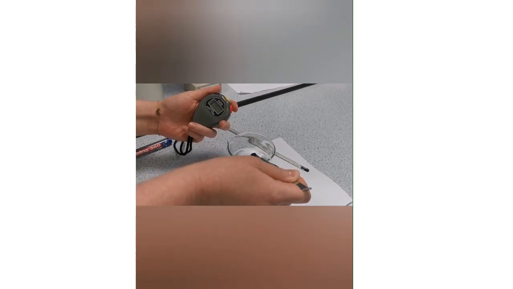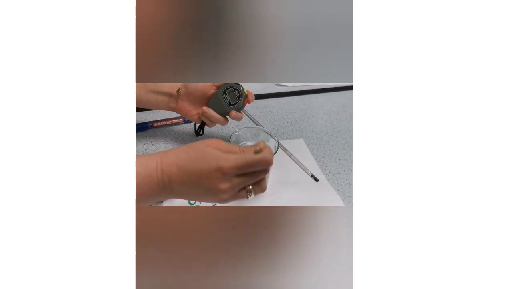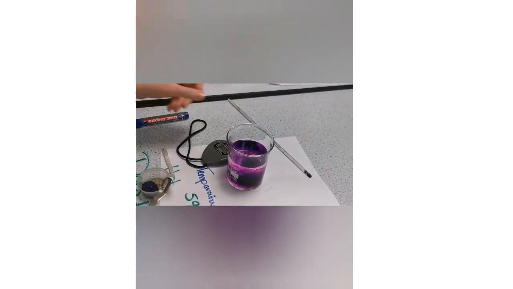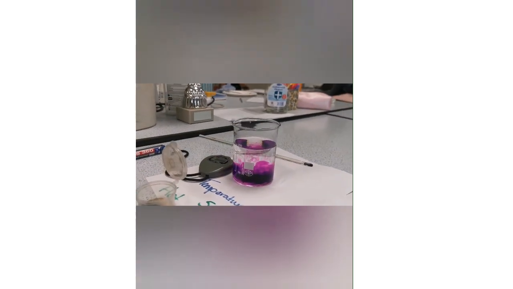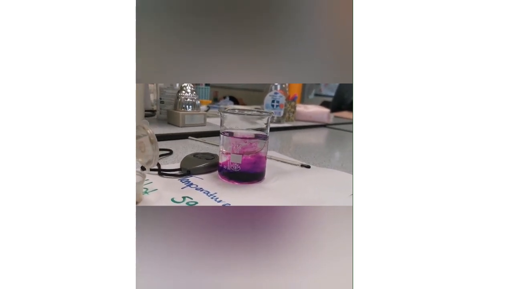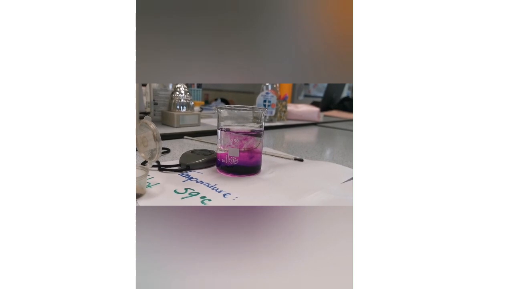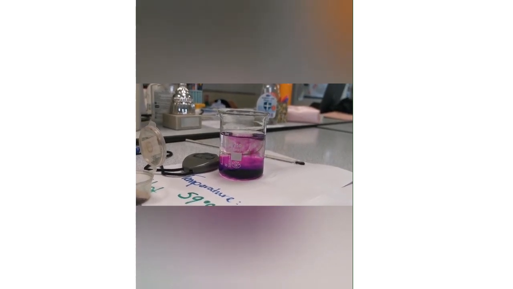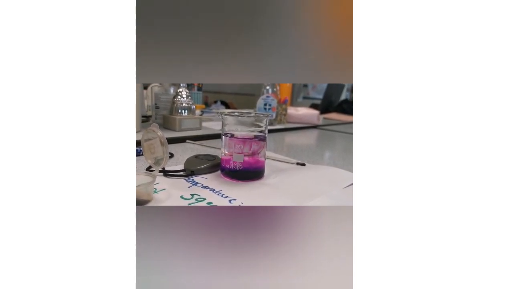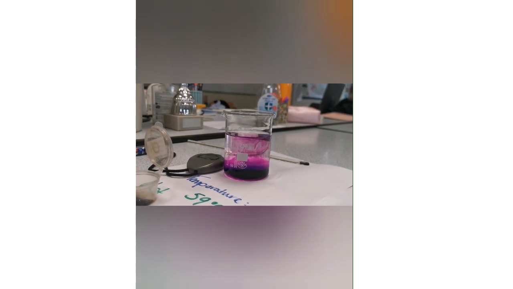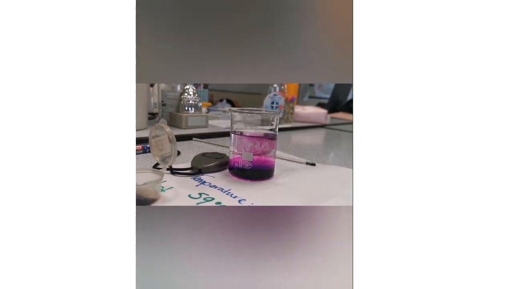Right, first we are going to do, let's take this out, our hot beaker. And I'm going to start the timer. That timer's going. Look at that beautiful purple colour. And as it goes in, you can see that it's sunk to the bottom. And what we are looking for is for the colour to diffuse all throughout the water.